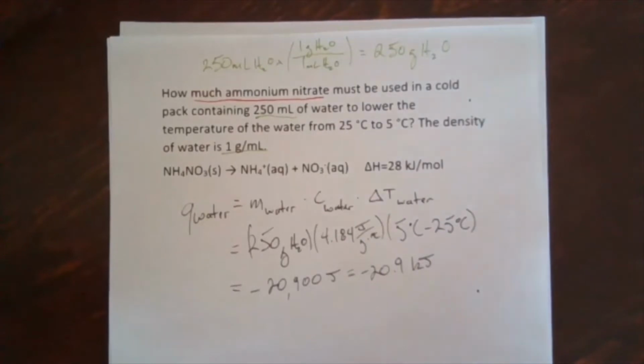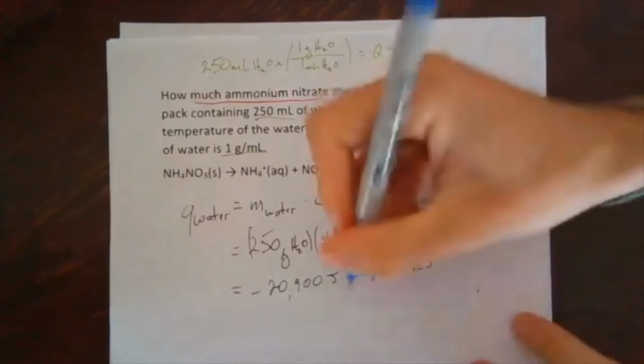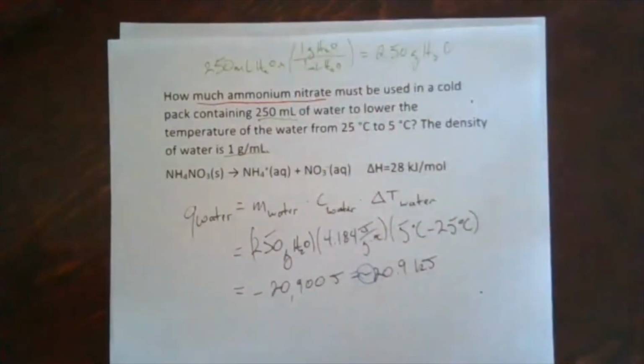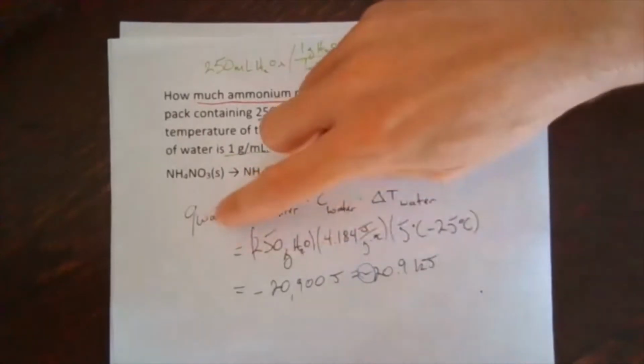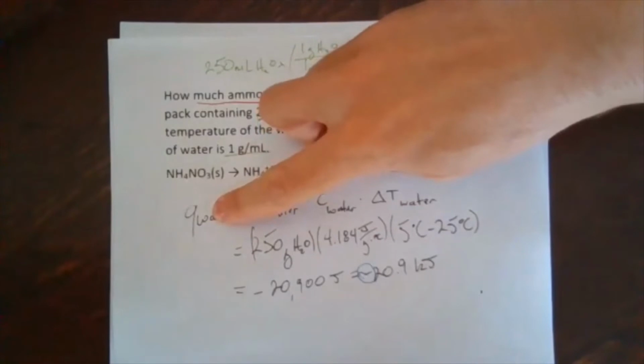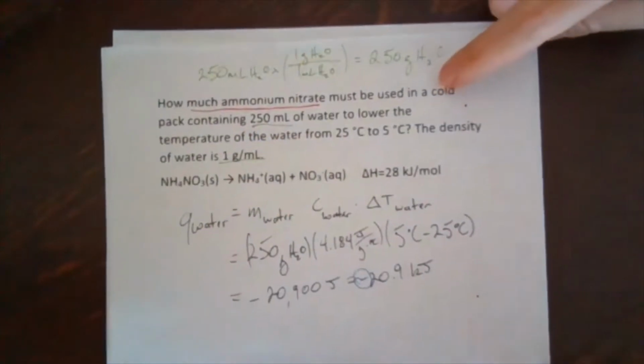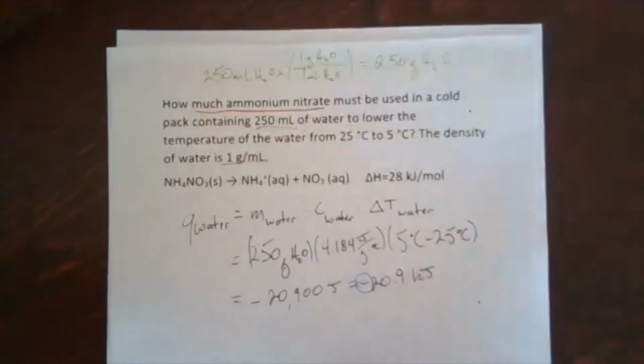So one thing we can do right here is check ourselves. This is going to be a long problem, so we want to check ourselves along the way. I have gotten a negative number for my heat. I want to think about, does that make sense? Well, a negative heat implies that heat is coming out of that object. Heat is coming out of the water, which is consistent with making a cold pack. I am trying to cool off my water.